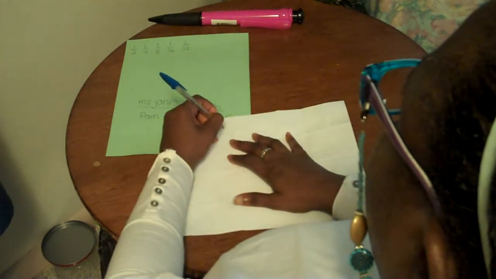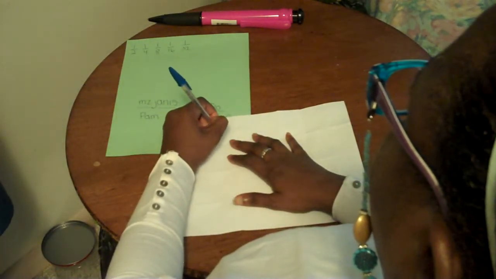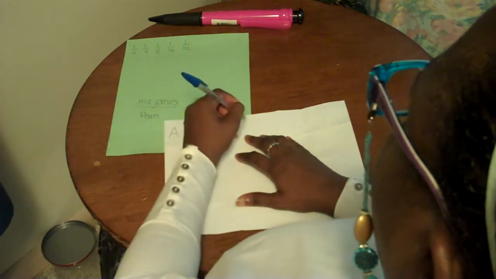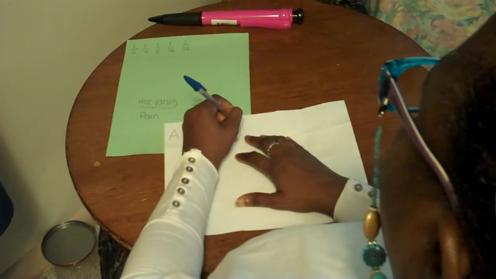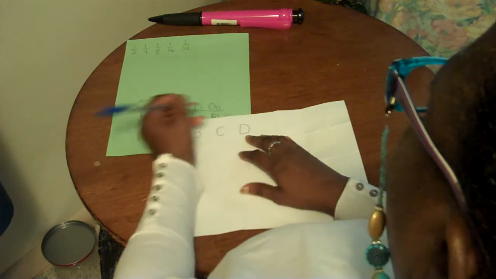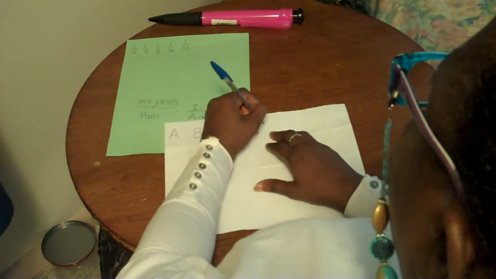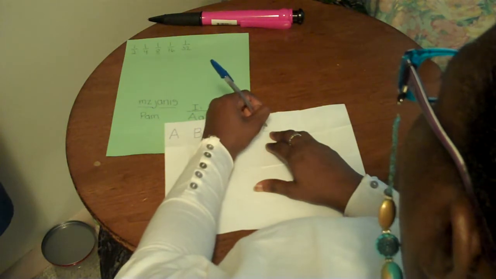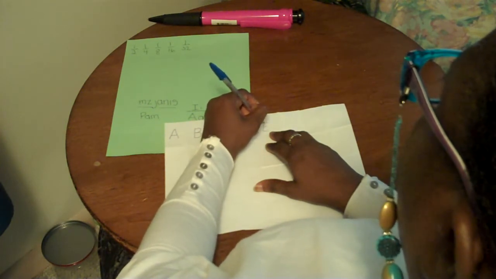Next letter is C. The next letter is D. The next letter is E. And these are all capital letters.